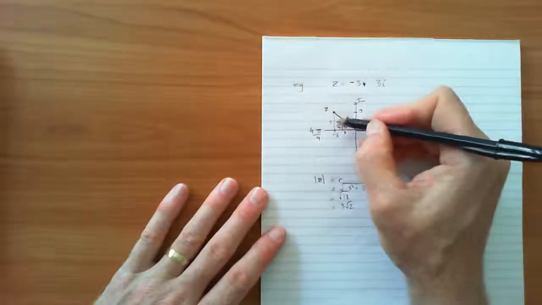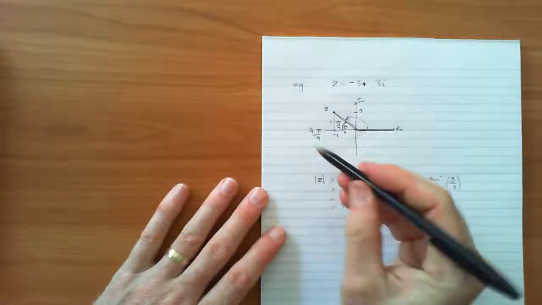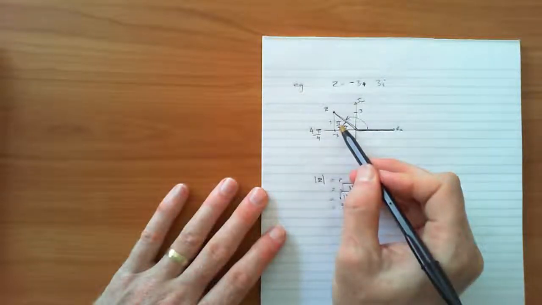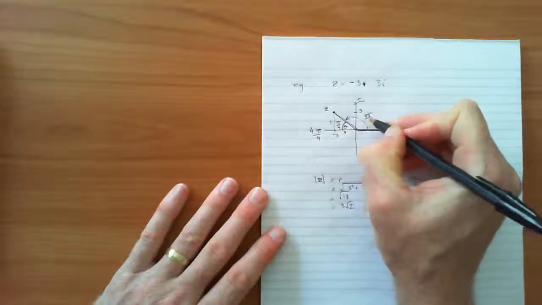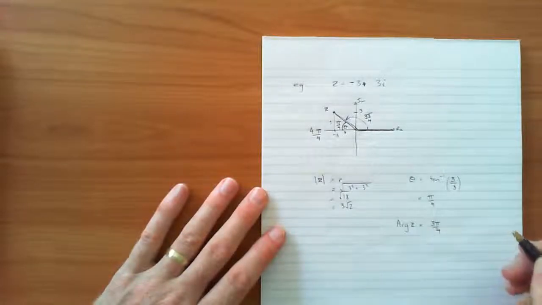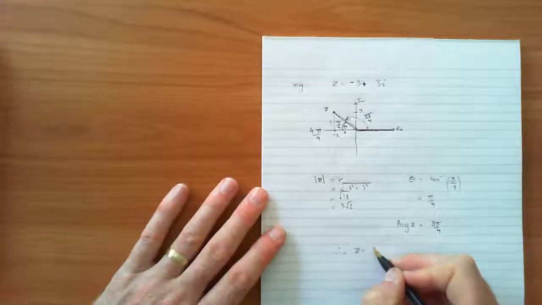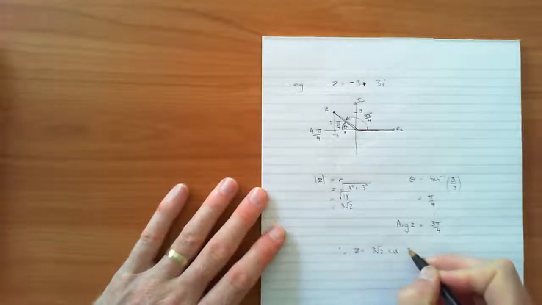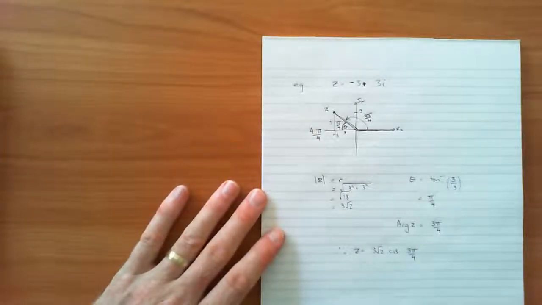Then I can see, well, this is pi on 4, so I'm not quite up to 4 pi on 4, I'm 1 pi on 4 off that. So this angle around here is going to be 3 pi on 4, so that becomes my principal argument. Therefore, z equals r cis 3 pi on 4. Okay, I'll pause the video here and I'll do a couple more examples in the next one.